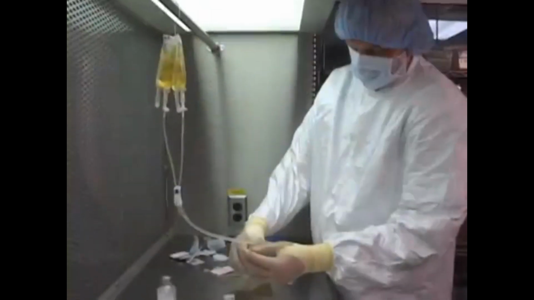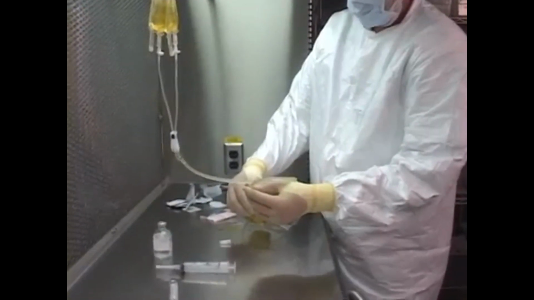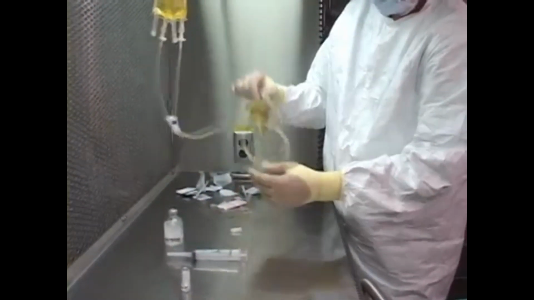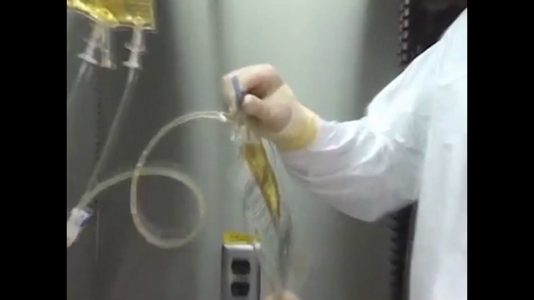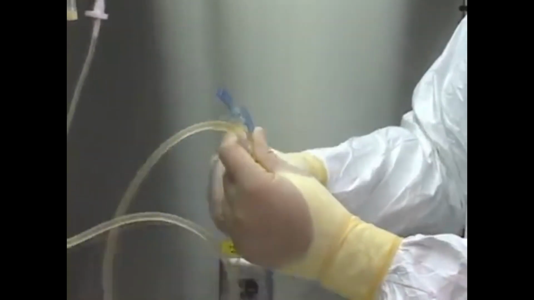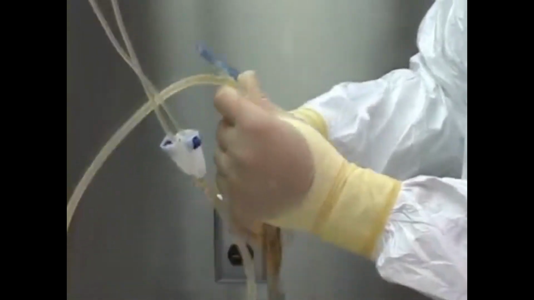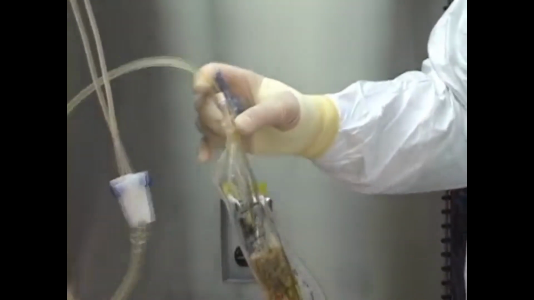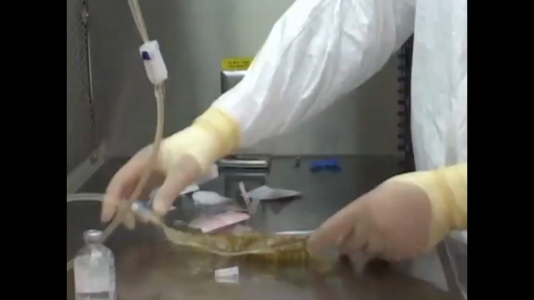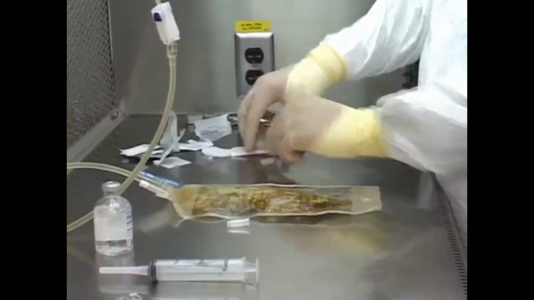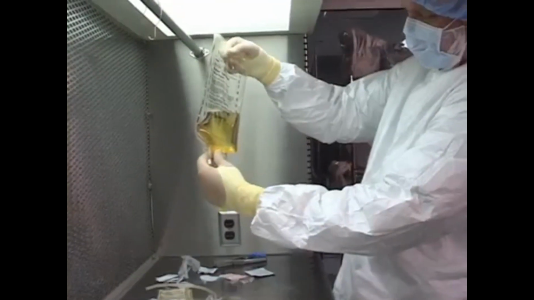Another method is the underfill method. This method uses commercially available underfilled bags, which are partially filled with concentrated dextrose solution. A bottle of amino acids is connected to the underfilled bag by a tubing set and infused into the partially filled bag. With either method, other components are added by injecting them through an injection port into the final container. This is usually the final step before labeling and dispensing.